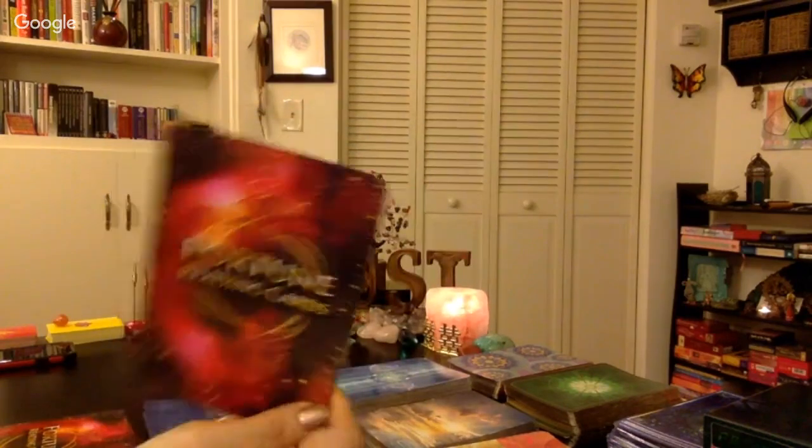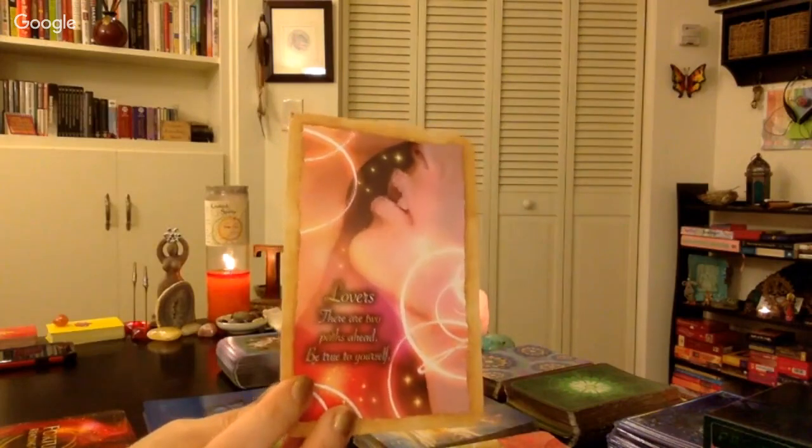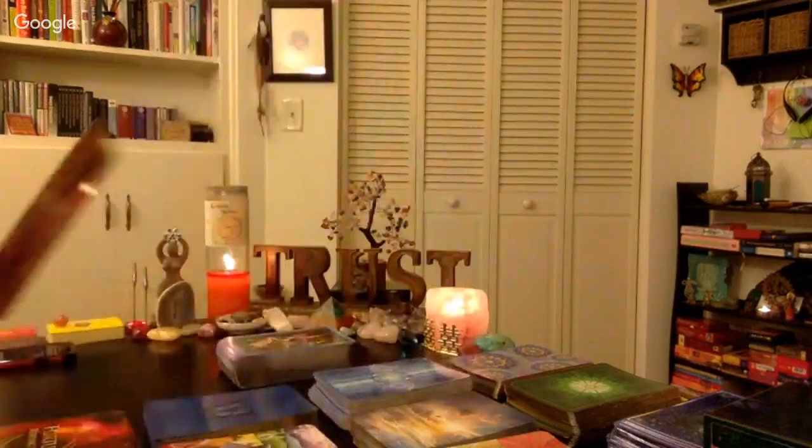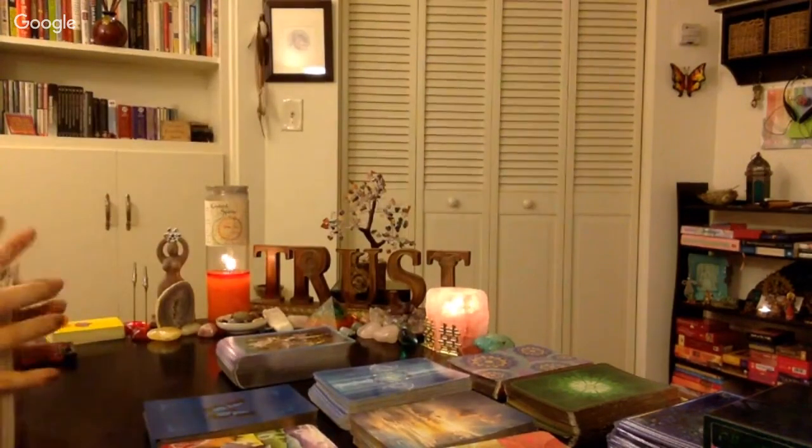There are 2 paths ahead. Be true to yourself. So it's telling you to step fully into your power and embrace your divine feminine so that he's magnetized to you, or he could choose another choice. That's what the card says. Okay, that's the message I got when I pulled the card.